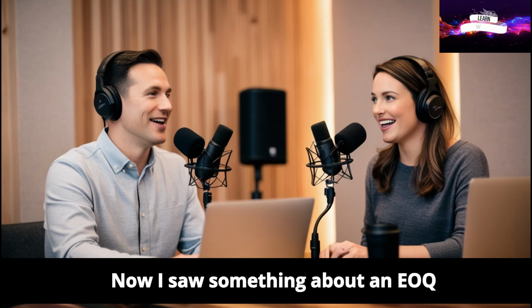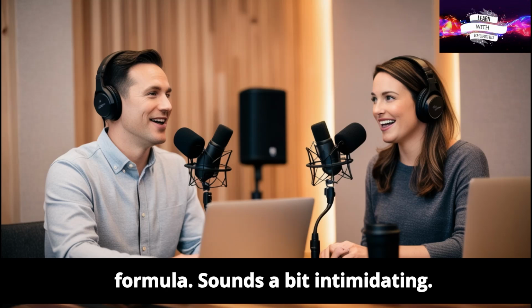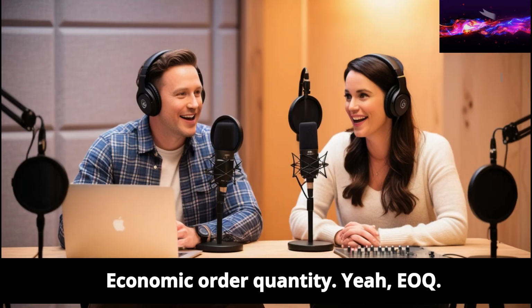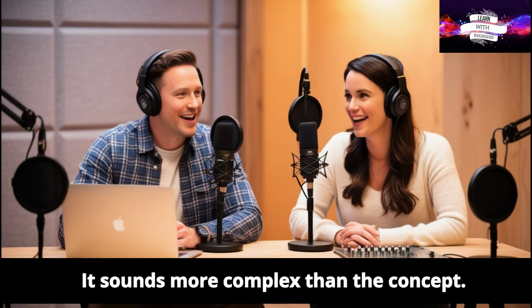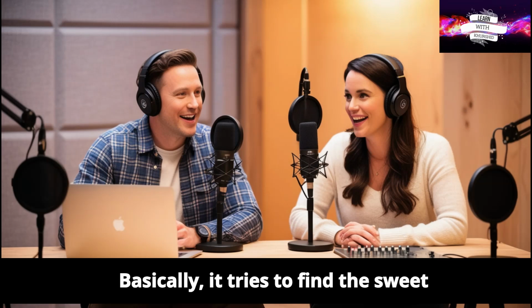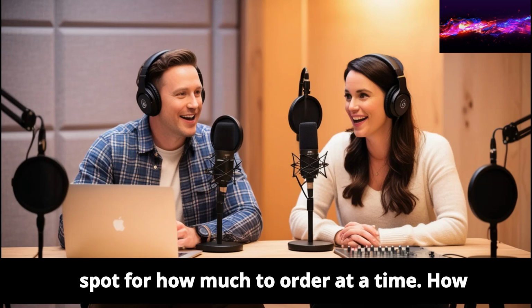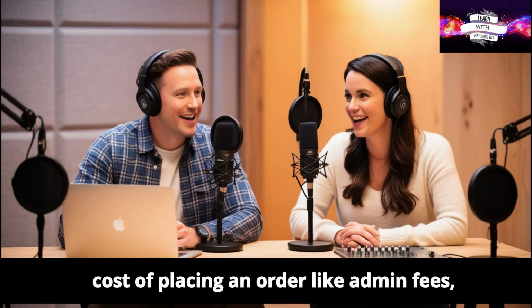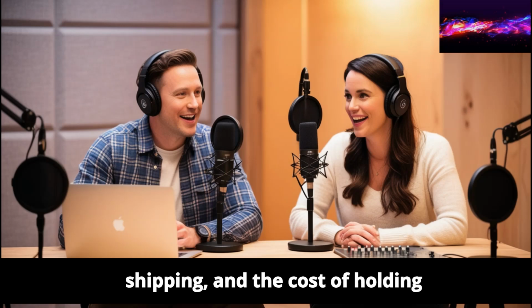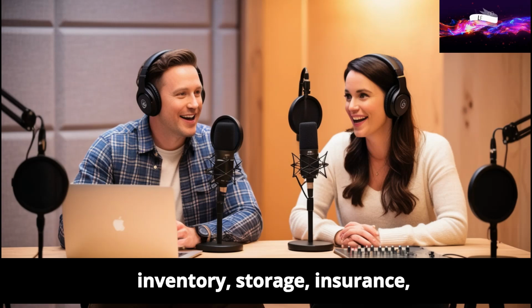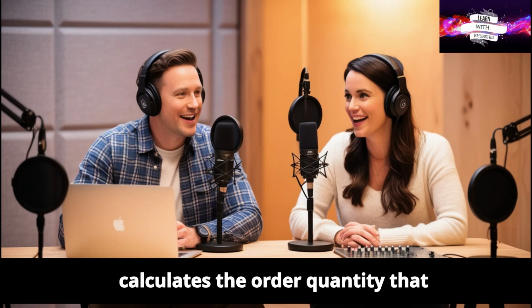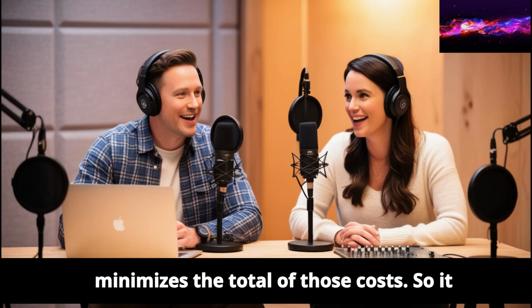Makes sense. Now, I saw something about an EOQ formula. Sounds a bit intimidating. Economic order quantity. Yeah, EOQ. It sounds more complex than the concept. Basically, it tries to find the sweet spot for how much to order at a time. How does it do that? It balances two costs. The cost of placing an order, like admin fees, shipping, and the cost of holding inventory. Storage, insurance, potential obsolescence. The formula calculates the order quantity that minimizes the total of those costs.